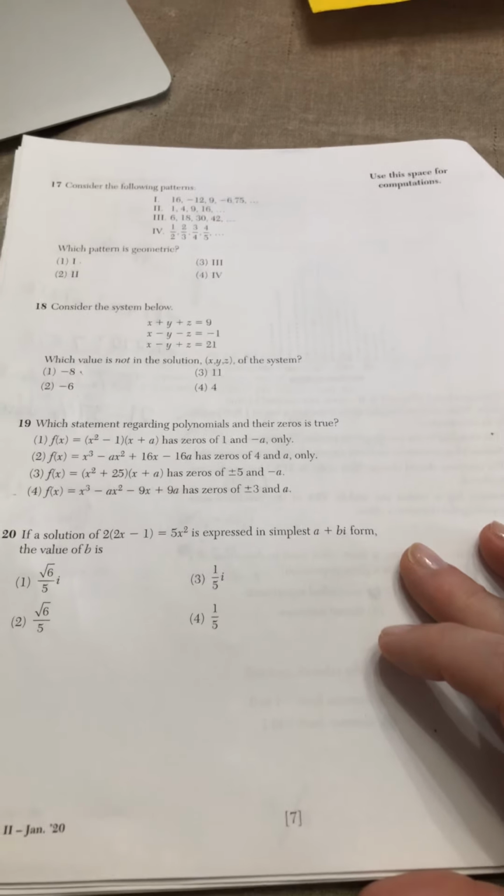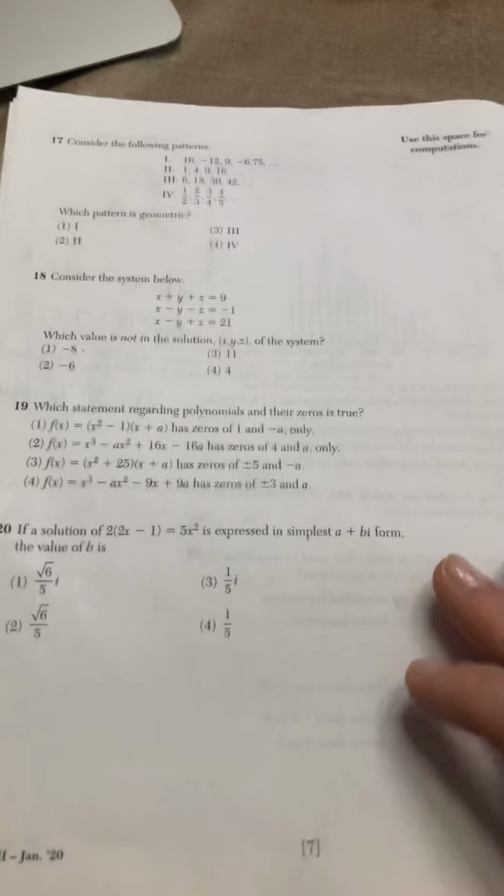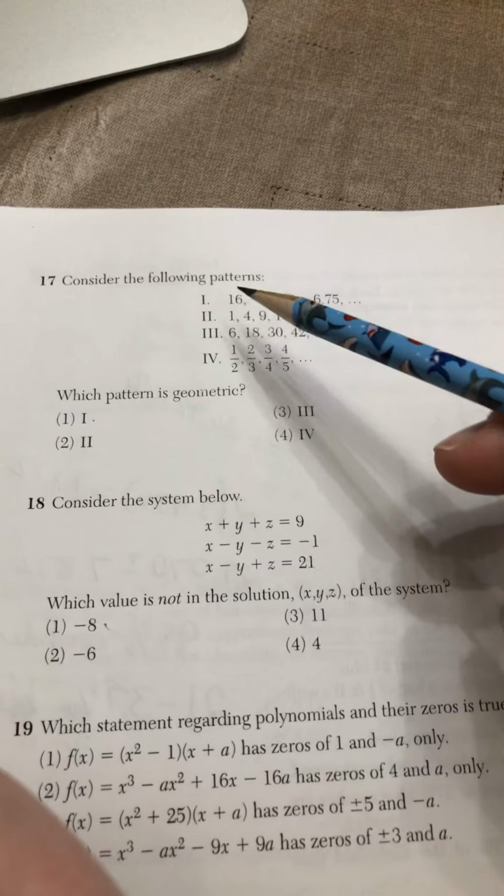Today we're going to go over page 7 on your Regents exam. That's questions 17 through 20. You can do all of them. That's exciting. Okay, so taking a look at number 17.